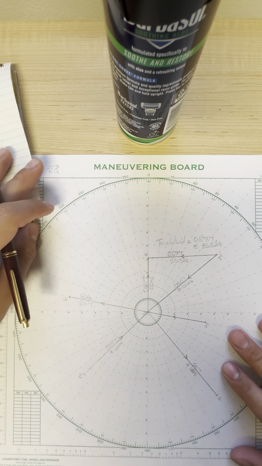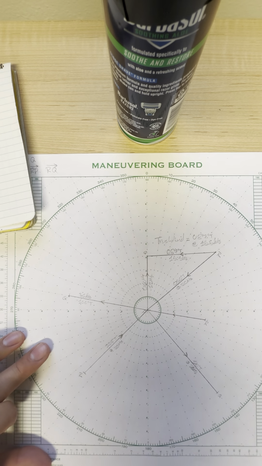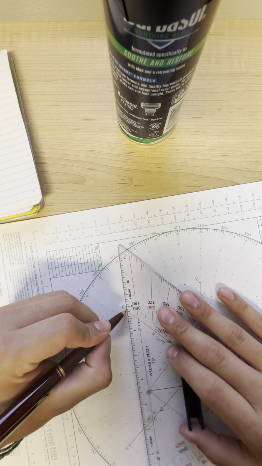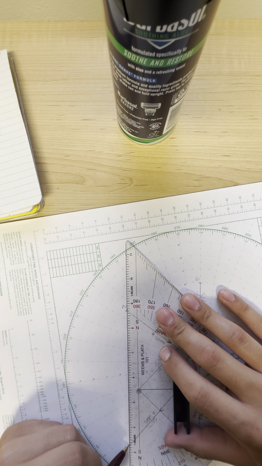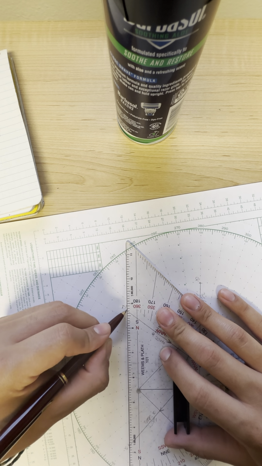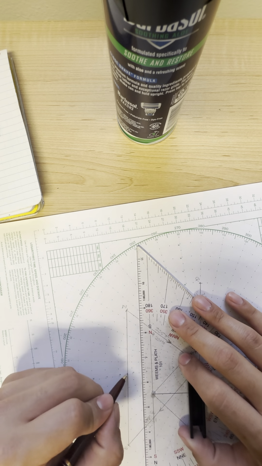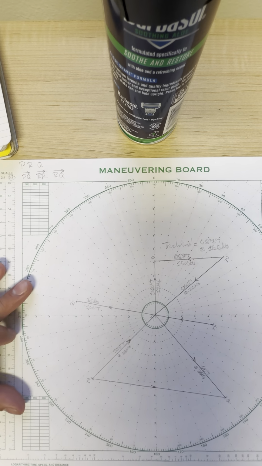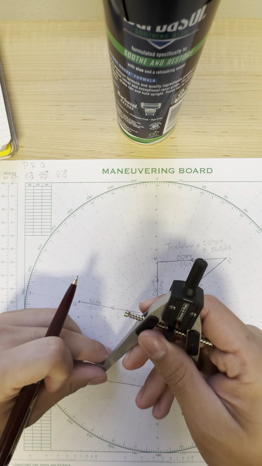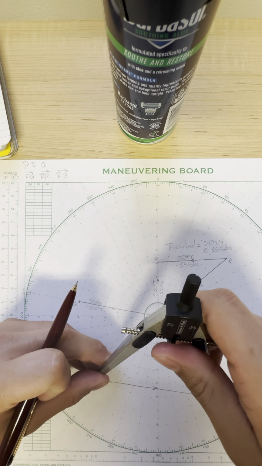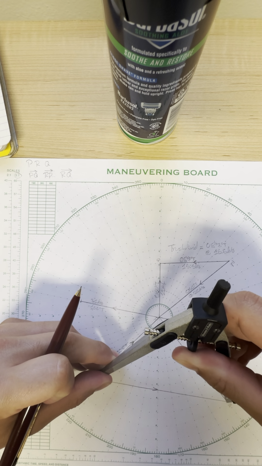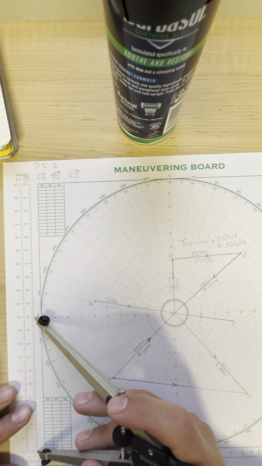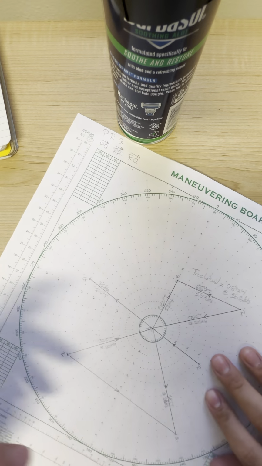So now all that's left to do, put our R to Q vector. Flip this around, make it a little easier. R to Q. So now, put one leg on R, other leg on Q, come to our scale. We can see it's a nice 30 knots.